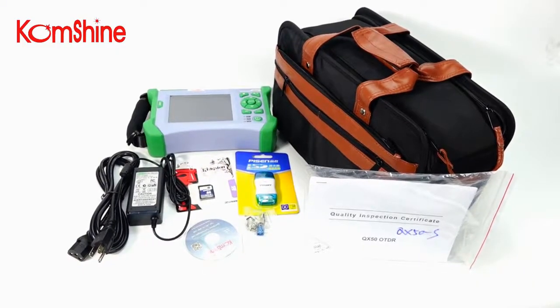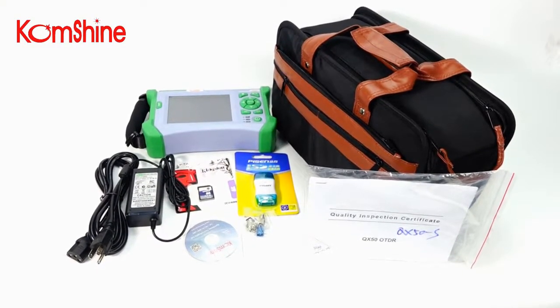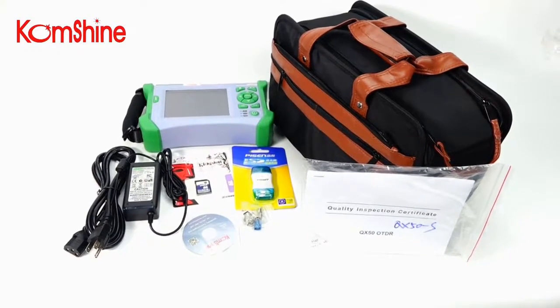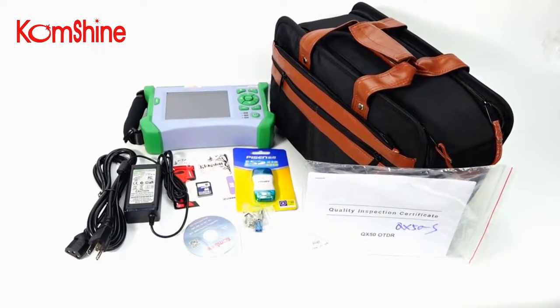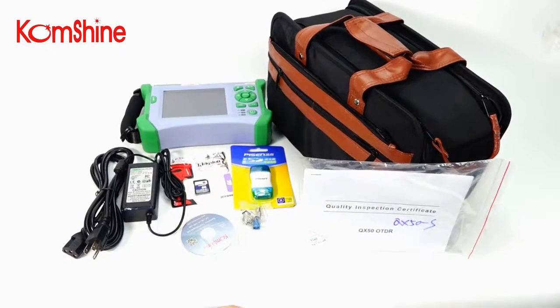Hello everyone, today we introduce our Komshine QX50 OTDR kit. This is OTDR QX50.